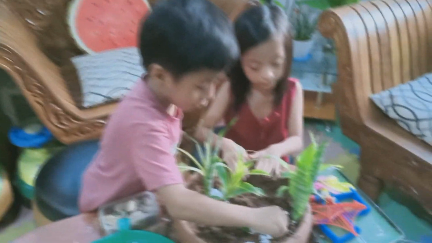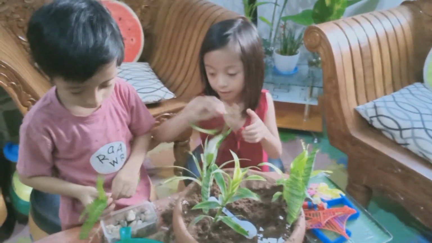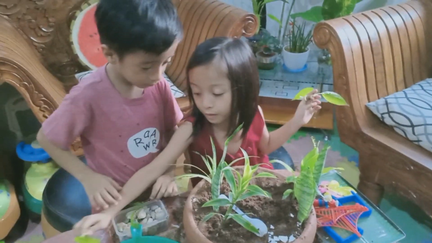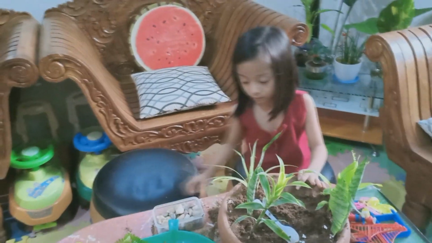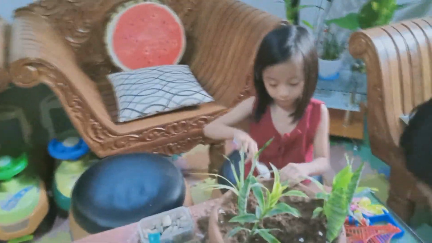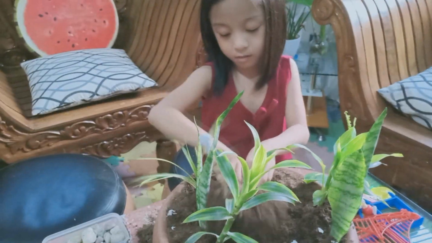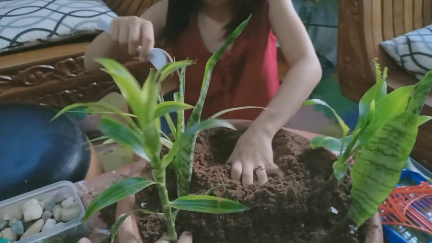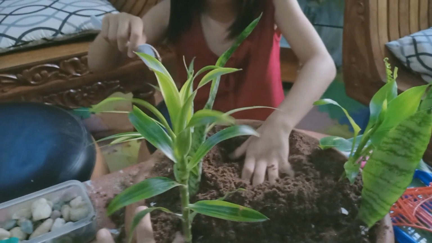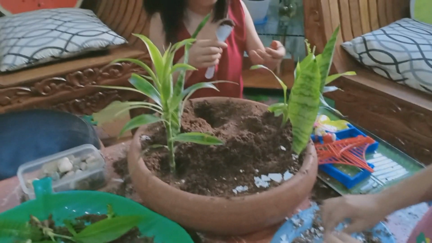The last, you put the wave of love plant. Wave of love. It signifies love of the family. Okay, so kindly arrange it very well. After planting, you put a design.